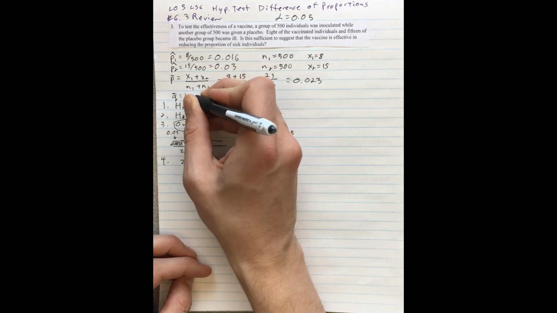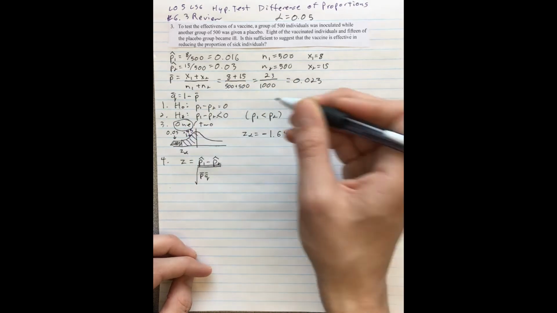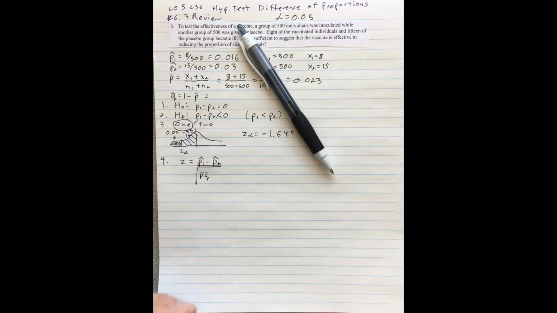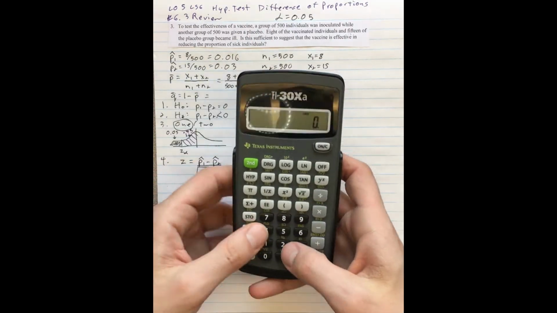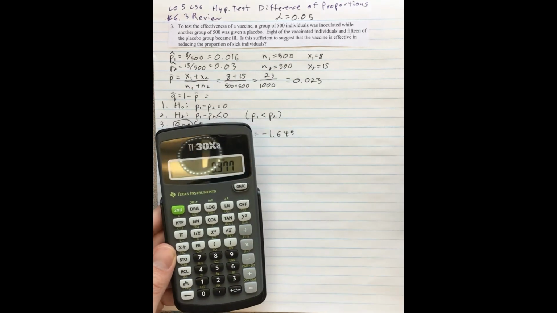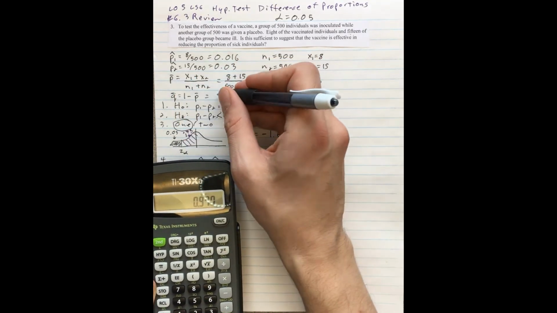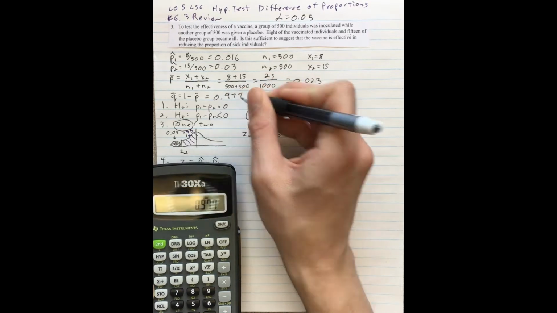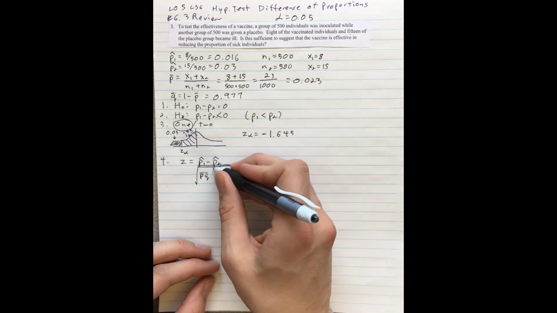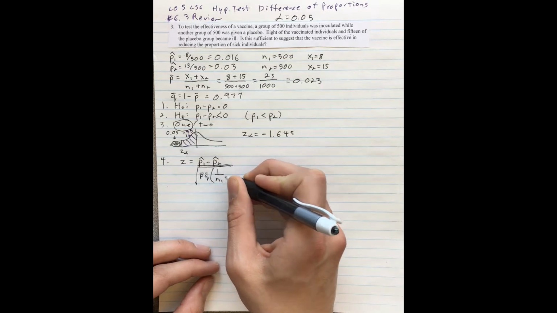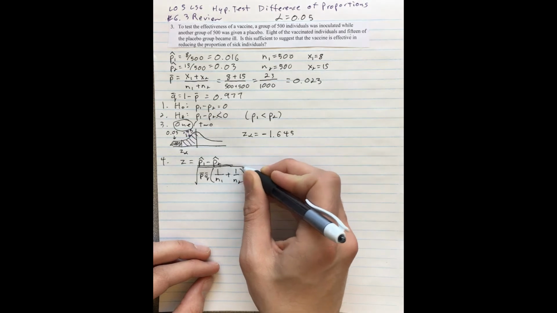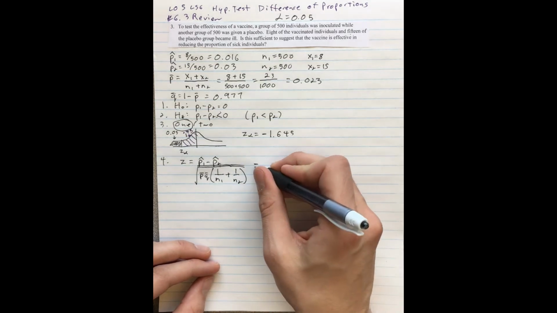Q bar is equal to 1 minus P bar. P bar is 0.023, so 1 minus 0.023, and we get Q bar is 0.977. Then in brackets, still all underneath the square root sign, we have 1 over N1 plus 1 over N2.